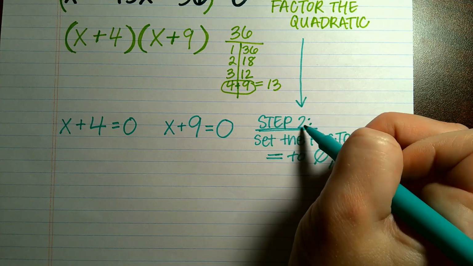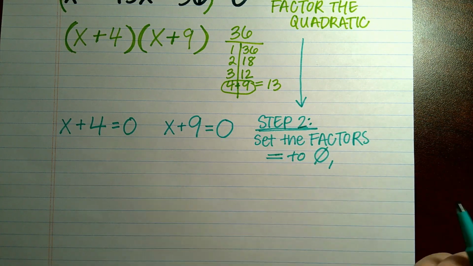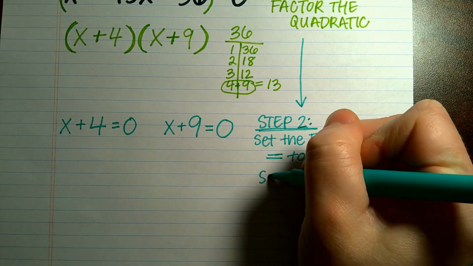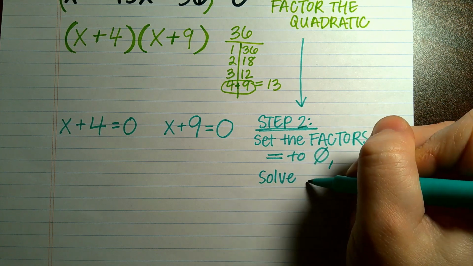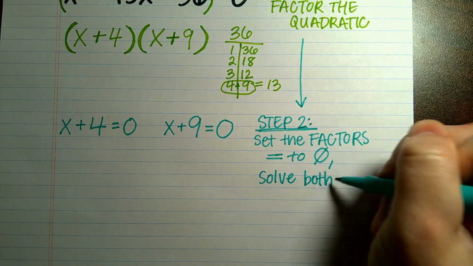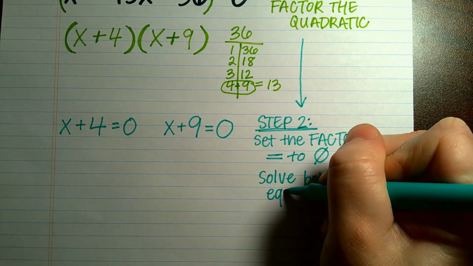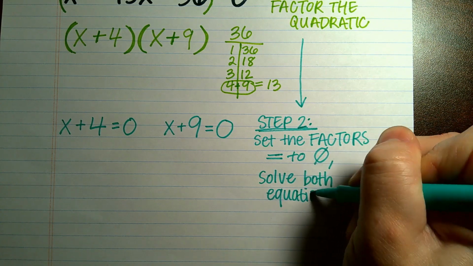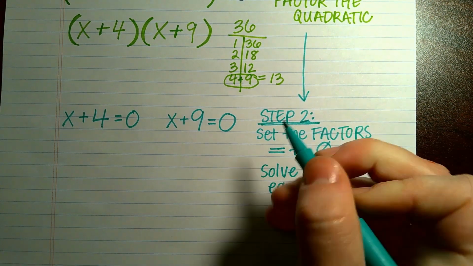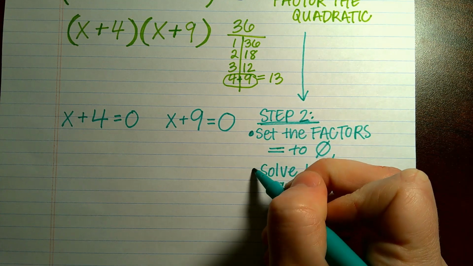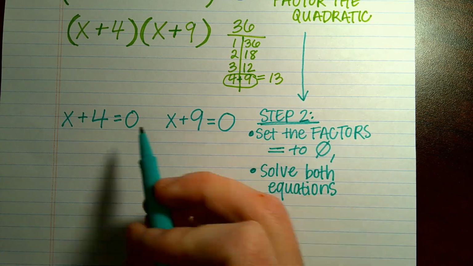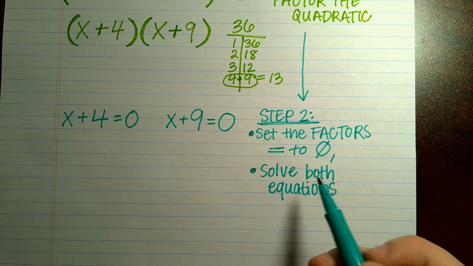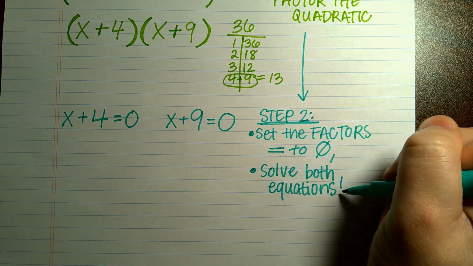For the second step, once you set them equal to 0, you're going to solve both equations that we made. Step 2 is: set the factors equal to 0 and then solve both equations.